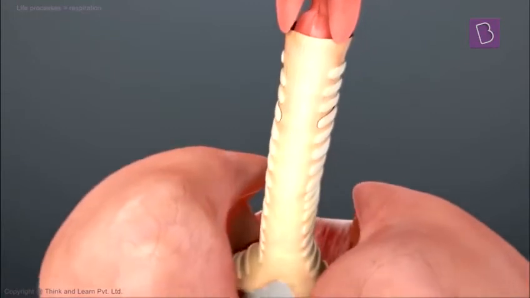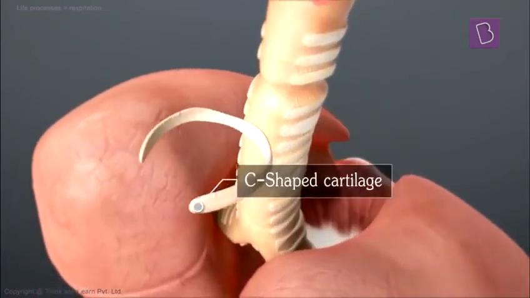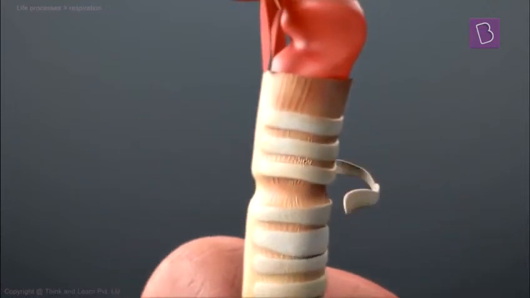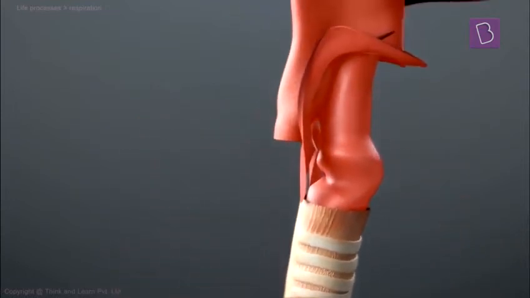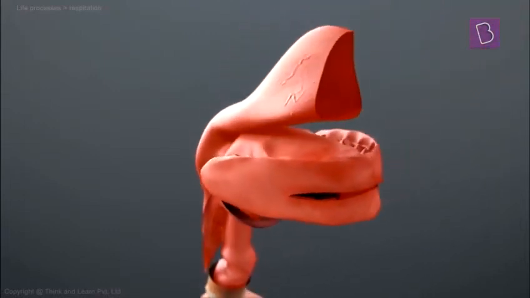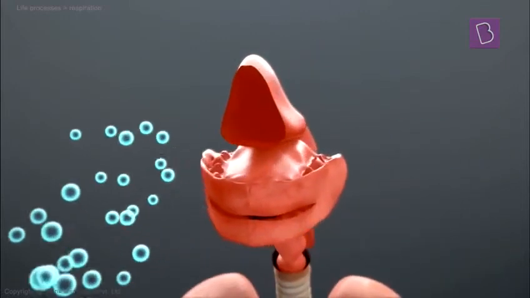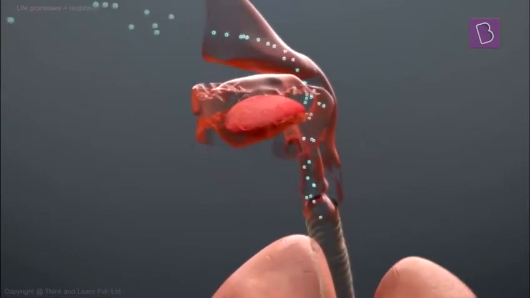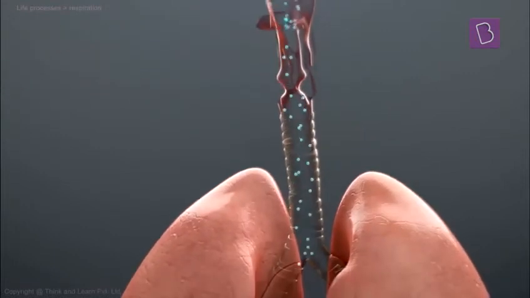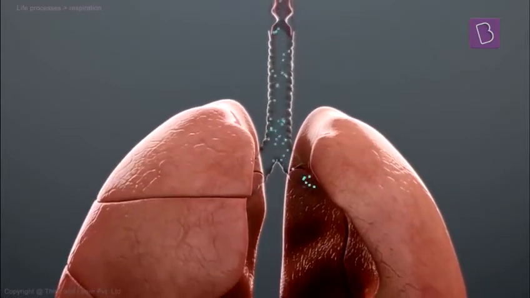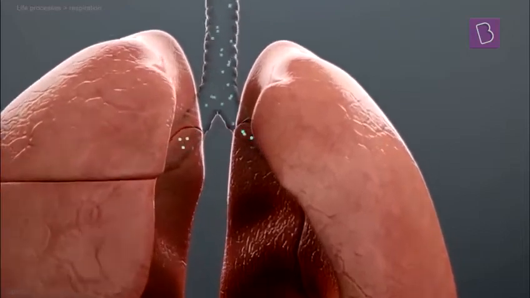The trachea has incomplete C-shaped rings of cartilage which prevent the tracheal walls from collapsing. The trachea leads into the pharynx, which is connected to the nostrils. As we breathe in air, the oxygen molecules enter the nostrils and travel downwards through the pharynx and trachea to finally reach the bronchi. From each bronchus, oxygen travels into the lungs.